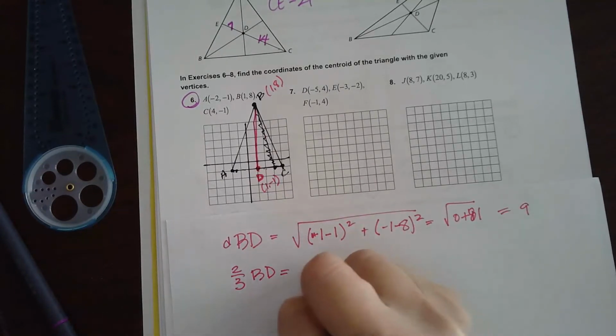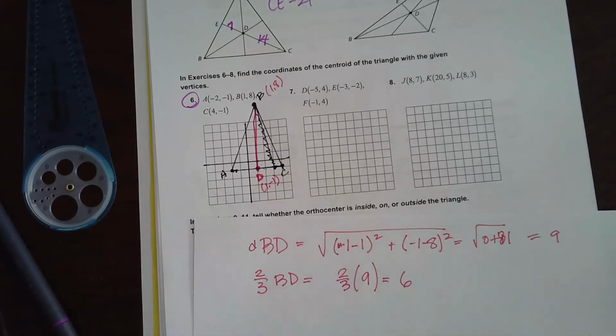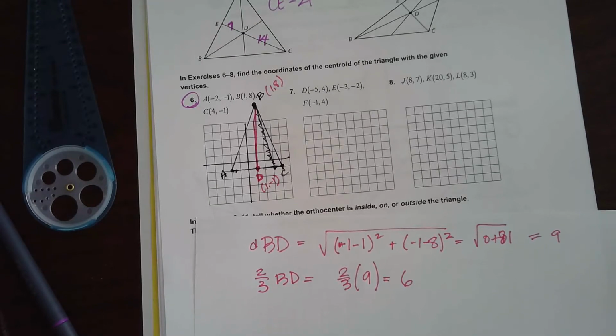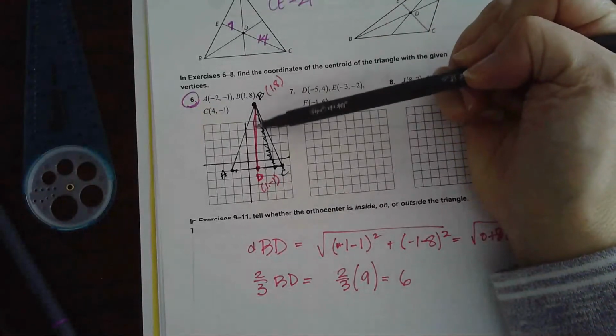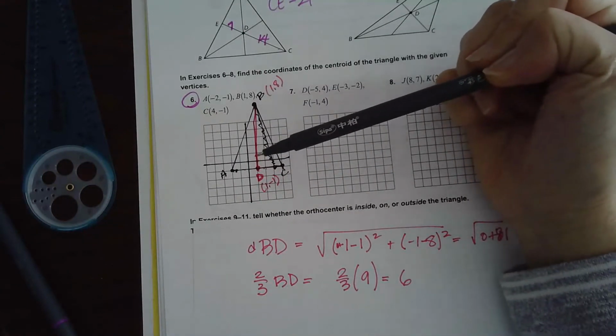So I get 2/3 of 9 is 6. And so what I figured out here is that my centroid is 6 units along, or down, from B along this line segment.